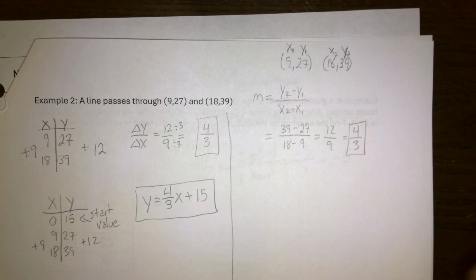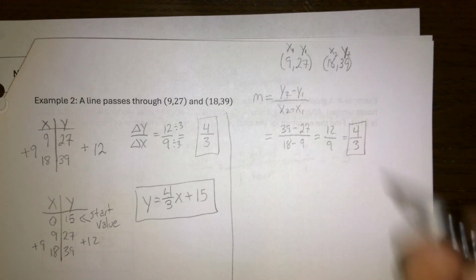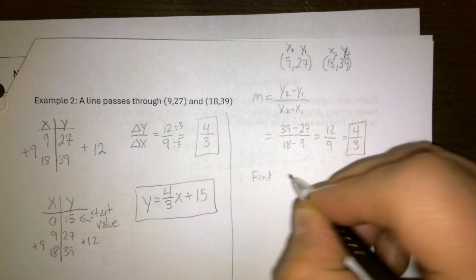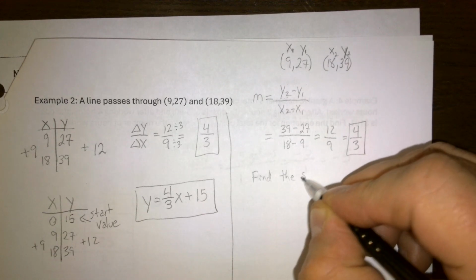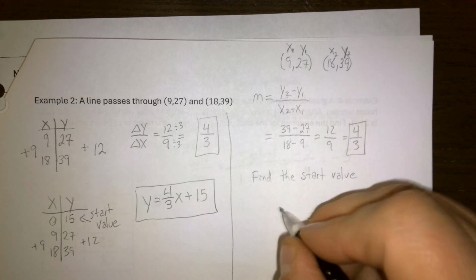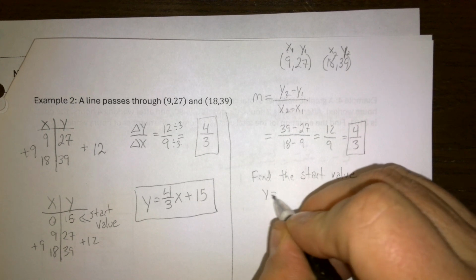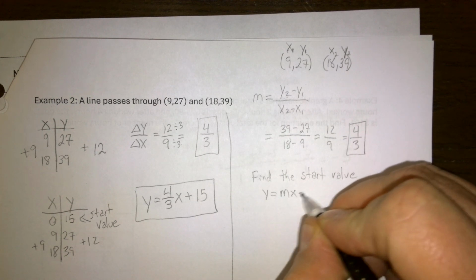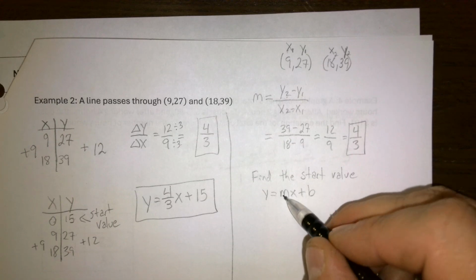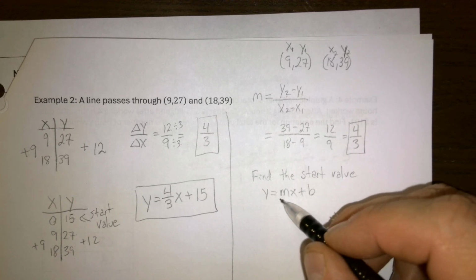We're gonna now need to find the start value. So we know the slope. Now we need to find the start value. So we're going to use y equals mx plus b. This equation, it's called the slope-intercept form because you can see the slope and the y-intercept.